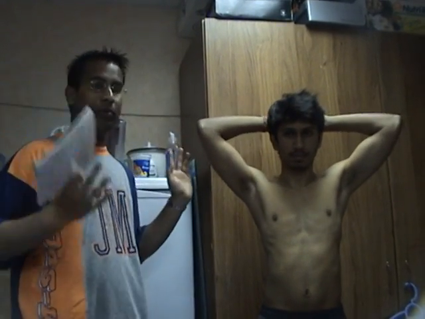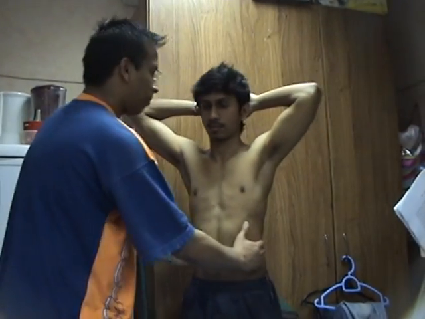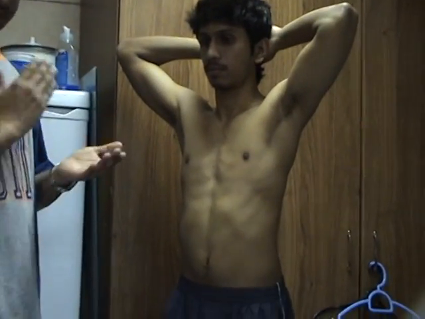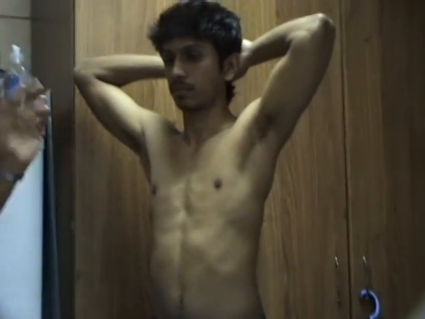Palpation of the chest. First, surface palpation of the chest. During palpation of the chest, ask the patient to cross his hands, or he can put them behind, that would be the best. He will put his hands at the back. Surface palpation of the chest: palpate the intercostal spaces, the ribs, and also the sternum. Everything. So how do we palpate?